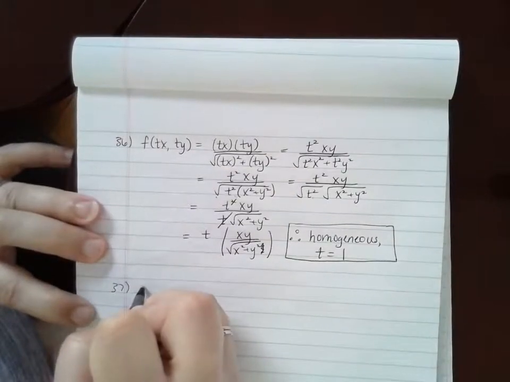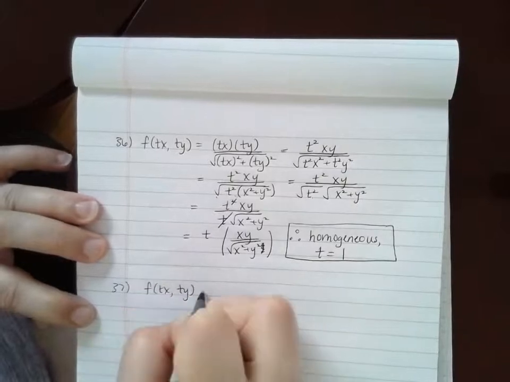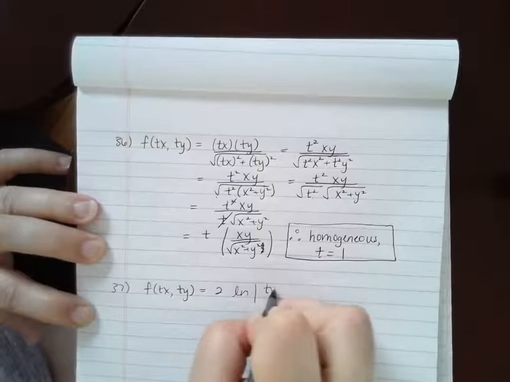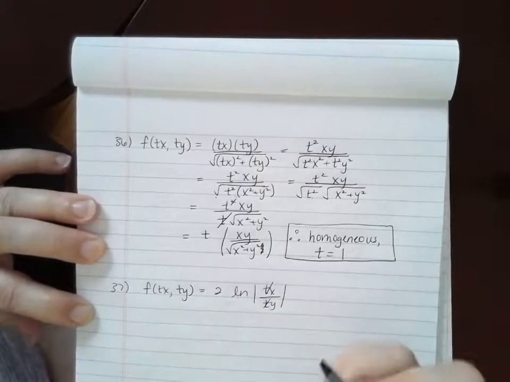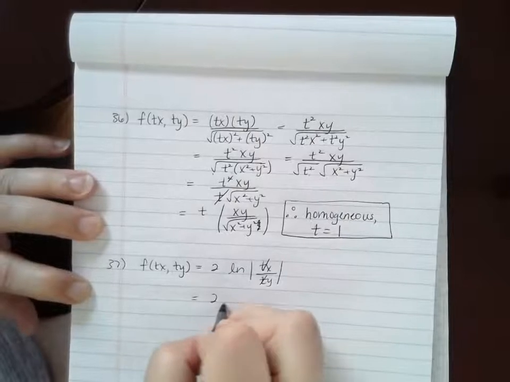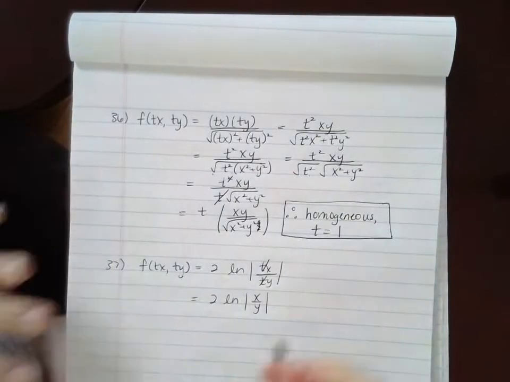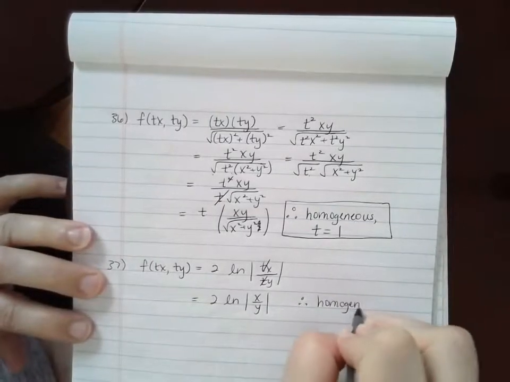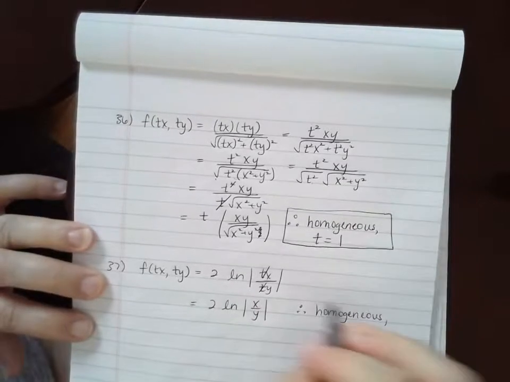37, we're testing homogeneity again, so we've got f of tx, ty. The t's can cancel inside the absolute value, and I'm left with my original equation. Because I have the original intact, I know it's homogeneous. But because I don't see t, my degree is 0.